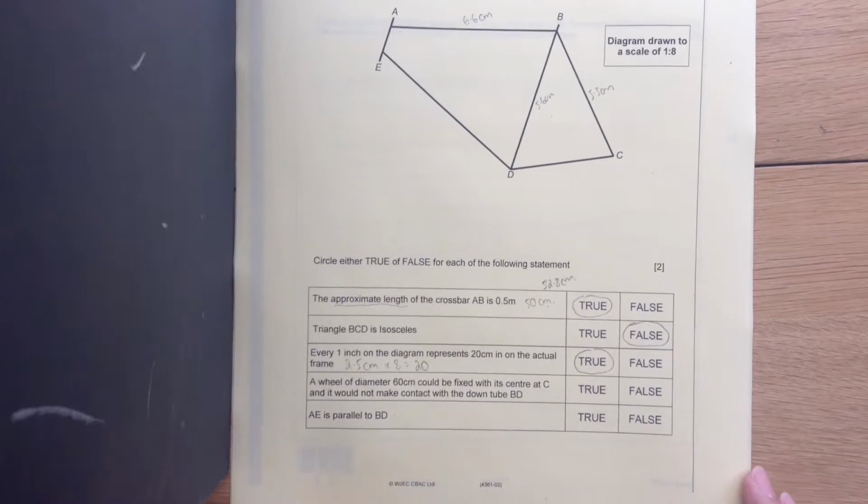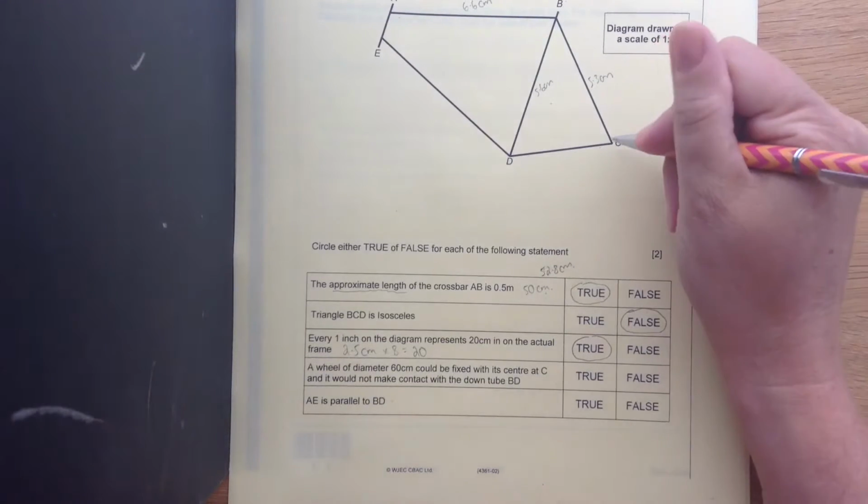Okay. The wheel of diameter 60 centimetres could be fixed on the centre C and would not make contact with the downpipe BD. Okay, so if it's got diameter of 60 centimetres, it's got radius of 30 centimetres. So that's the first point, okay?